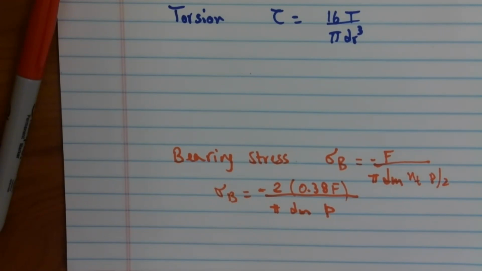I simply replaced F with 0.38 F and substituted 1 for NT.